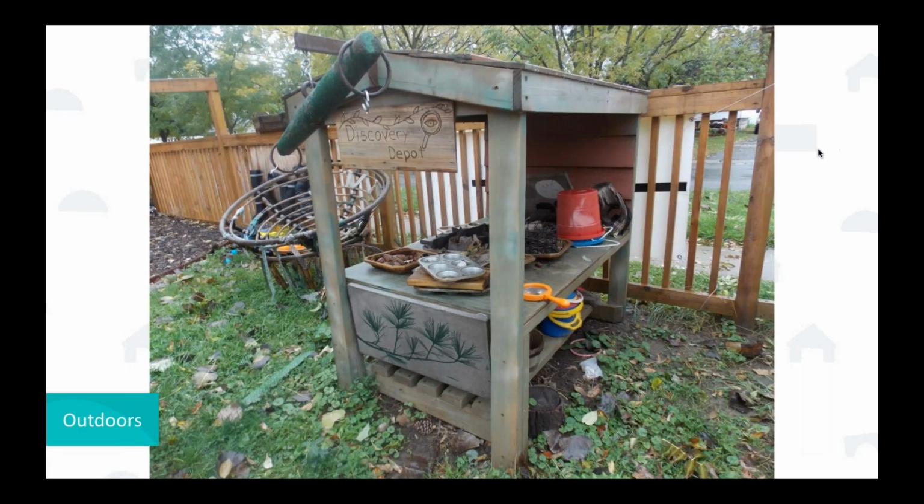Okay, this one is, I believe, a gardening space. And they have all kinds of things to be able to collect stones and do artwork. And I'm trying to see, oh, and the sign says, oh, it's the Discovery Depot, where they have magnifying glasses and all kinds of things to be able to use to explore nature right there in this little shelf.